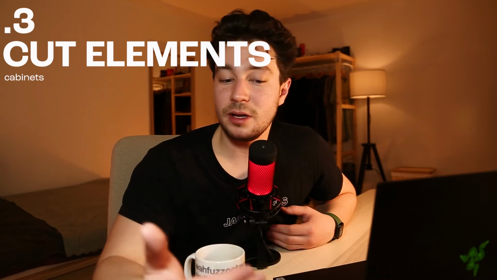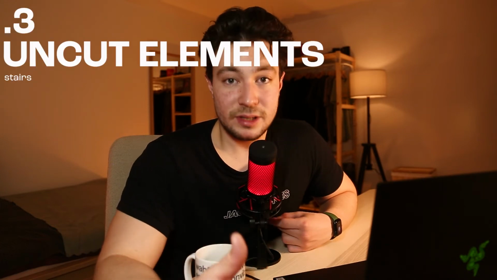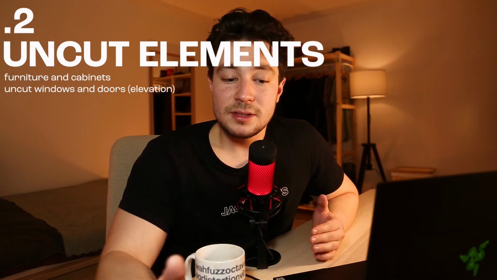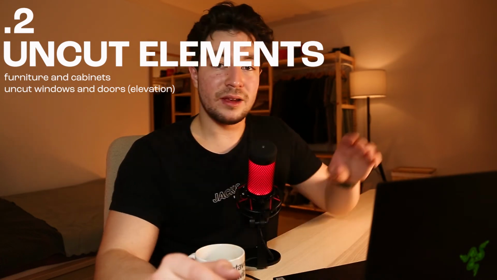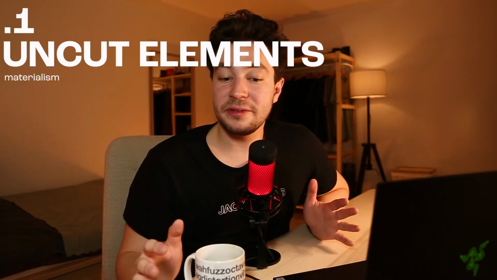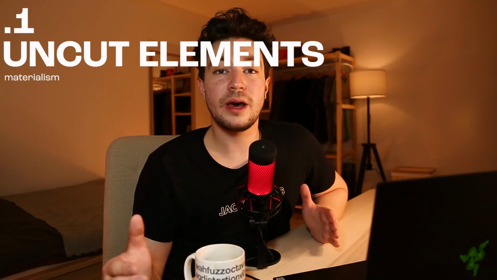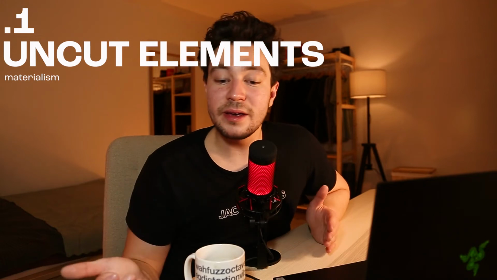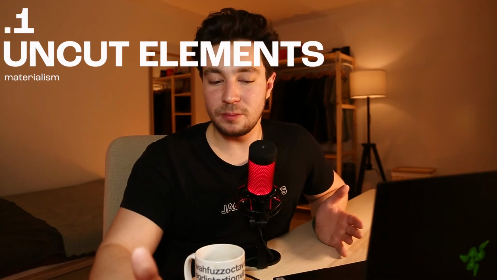Then I have, just like in floor plans, 0.3 for cabinet cuts, and then I will go to the uncut elements, where, just like in floor plans, I use 0.3 for stairs, and 0.2 for furniture and cabinets, and also 0.2 for uncut windows and doors and stuff. So it's basically like an elevation view in section. If I want to show materials, I will use a 0.1 line weight with a really light color, lighter than the lines, to show a brick wall or wooden planks or something.